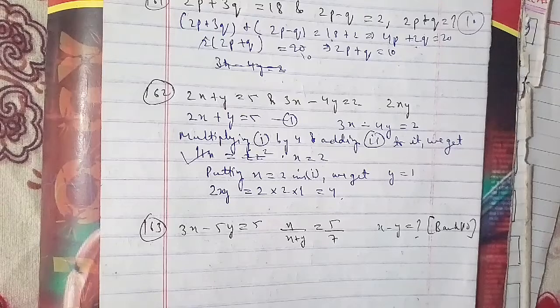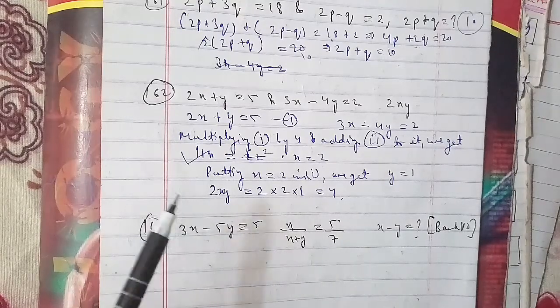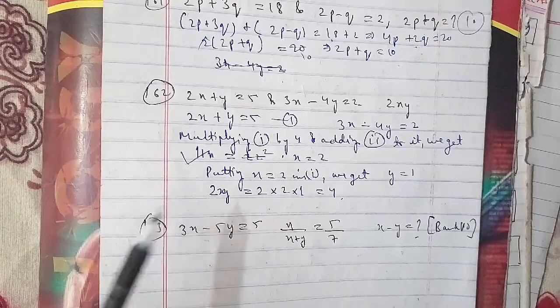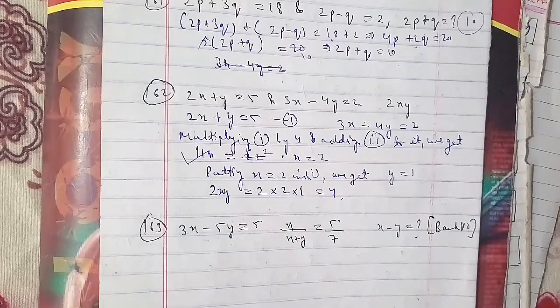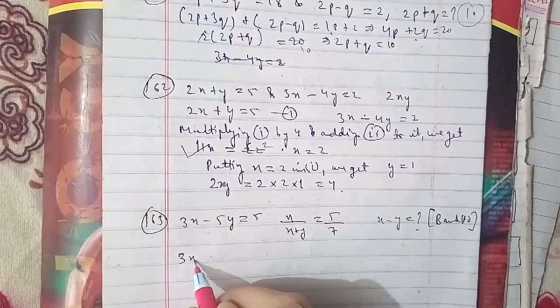So for that we will be going ahead with the solution for this as well. Here, that is your 3x minus 5y equals to 5. This is your equation 1, and x upon x plus y equals to 5 upon 7, that has been given.